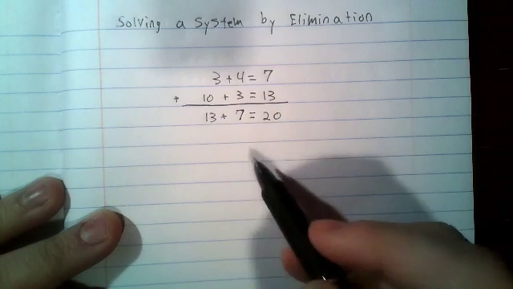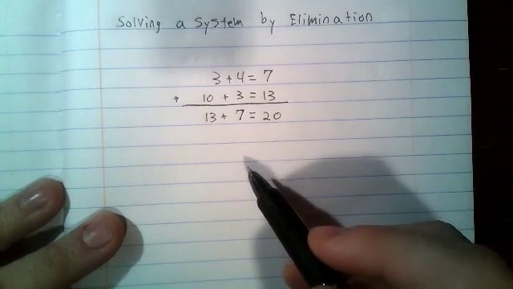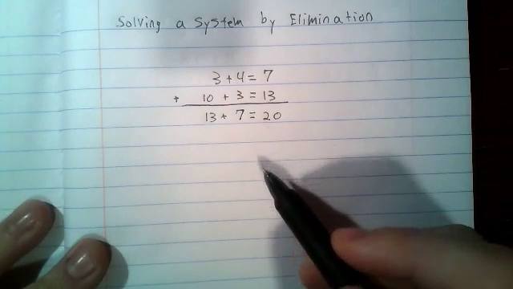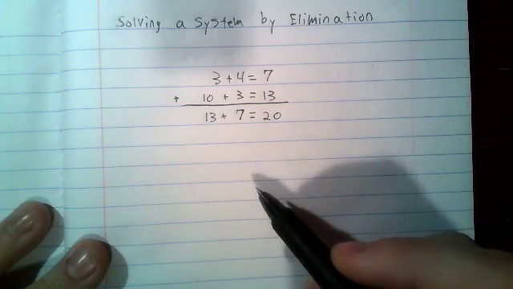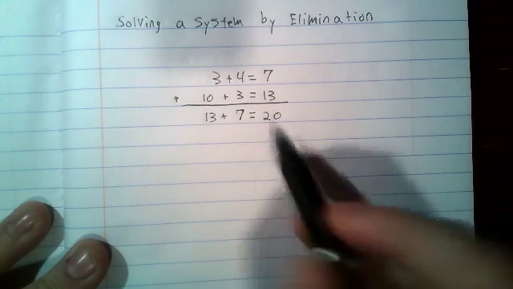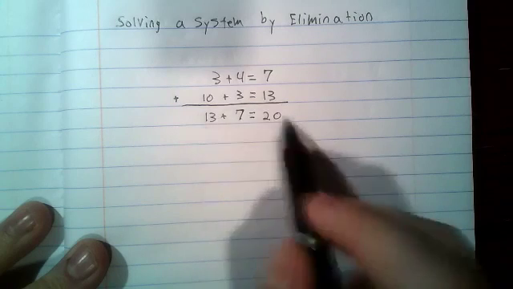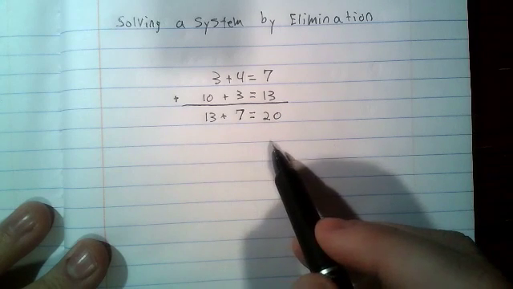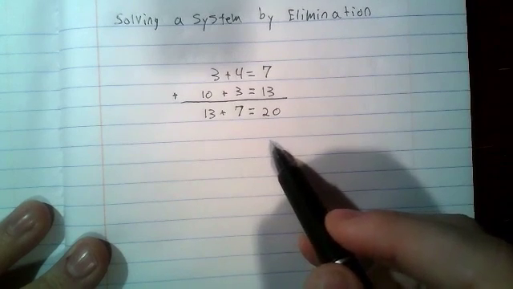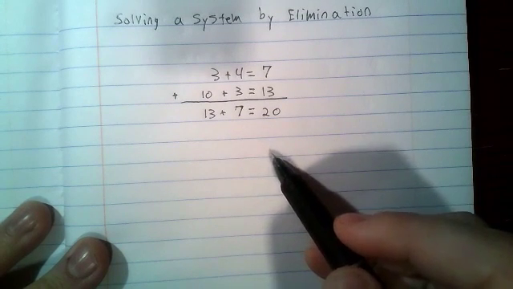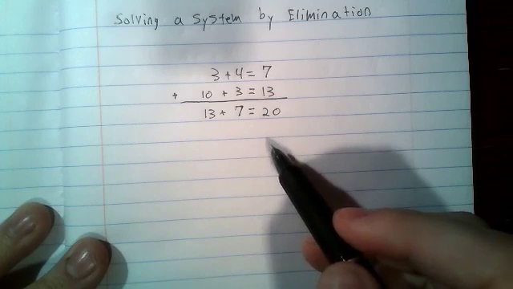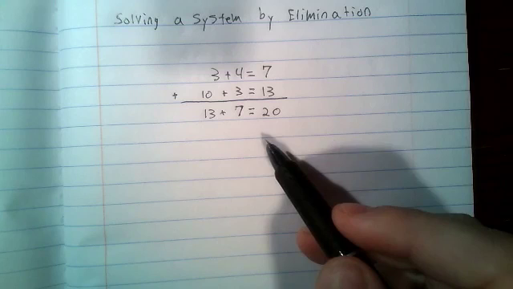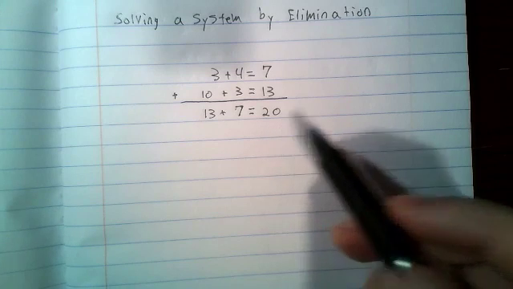So this is the concept of solving a system by elimination, because we can add two equations together, but we could also subtract two equations, and we don't change the value of a true statement. We just change the way the equation looks. And that's the whole concept of solving systems of equations: changing the way that an equation looks by getting rid of one of the variables. And that helps us solve for the other variable as a number.